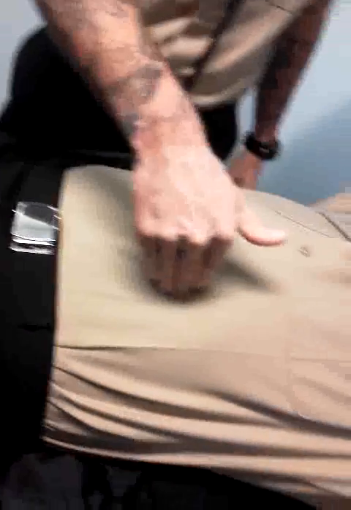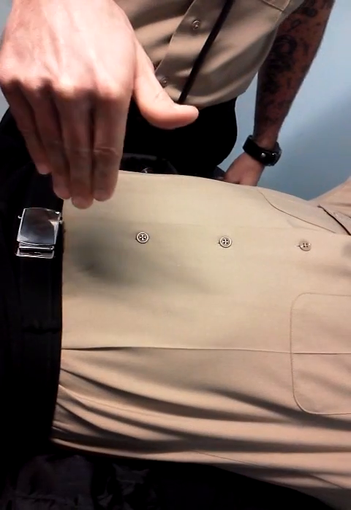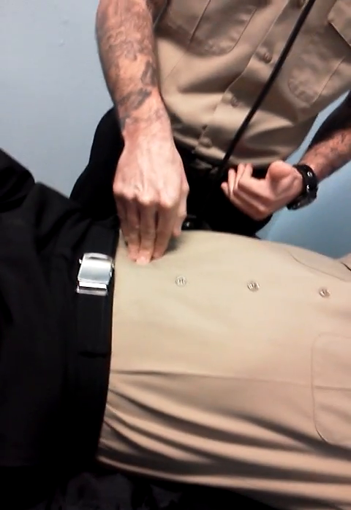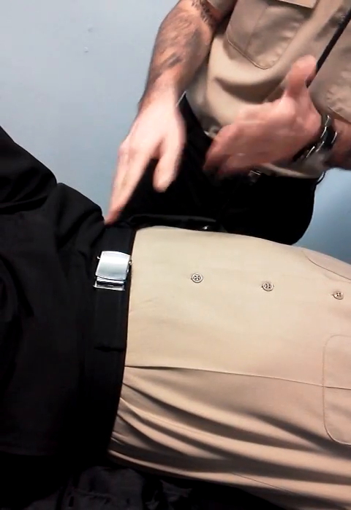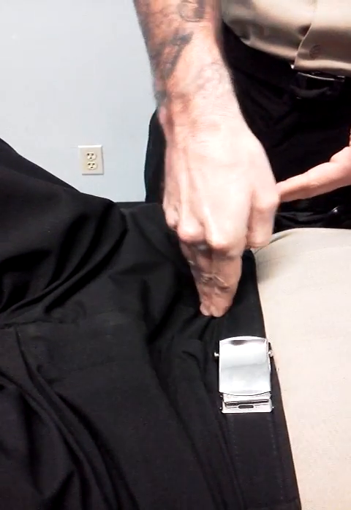Any pain with that? And then you can do the lower right quadrant, but the important area would be McBurney's, which is where you find the iliac crest here, go in about an inch or so, and push down. Any pain with that rebound? Okay, good. And that's your Blumberg and McBurney's.